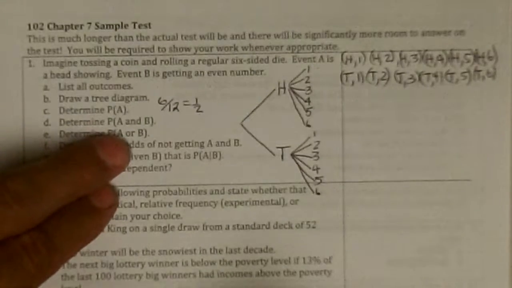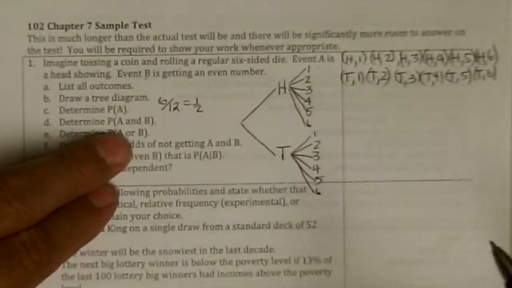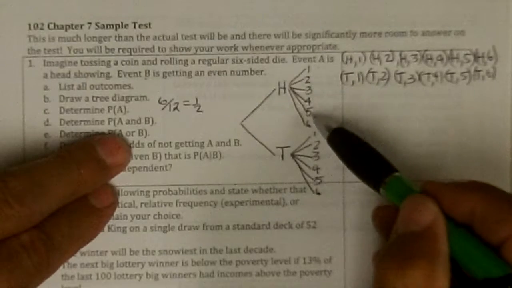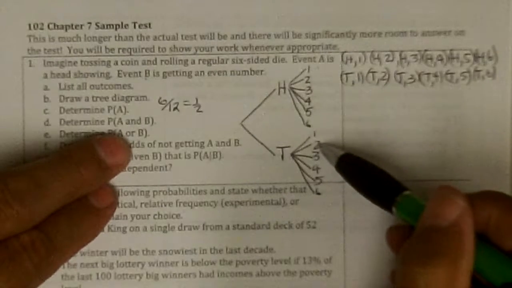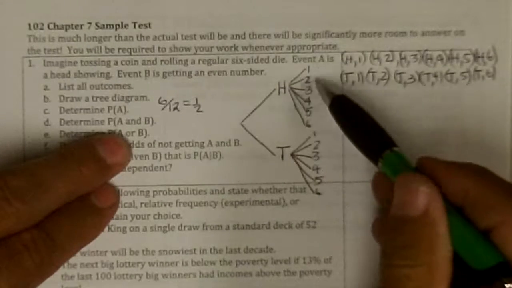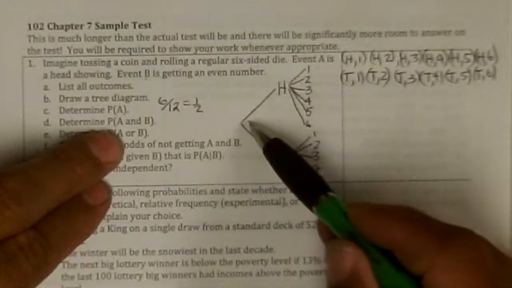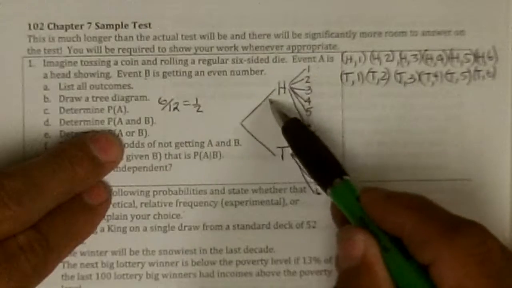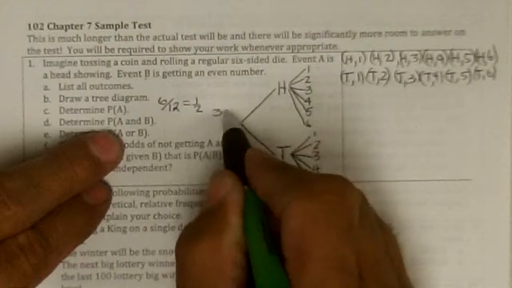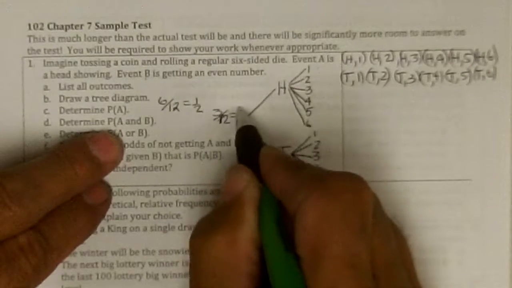Determine the probability of A and B. B is getting an even number. 1, 2, 3, 4, 5, 6 have even numbers. 6 have heads, but I have to get heads and an even. So that means I'd have just heads 2, heads 4, and heads 6. 3 out of 12, which is 1/4.